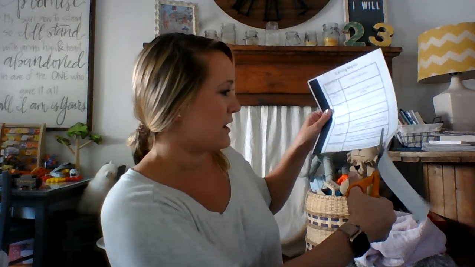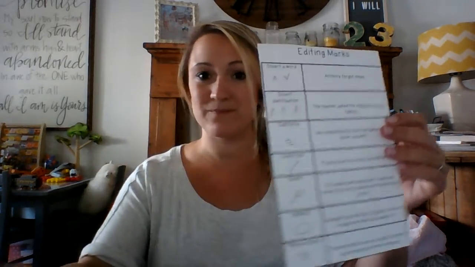So now we're ready to cut this out. We're going to cut out very similarly to what we did to that other page. Cut along the bottom, up the side. We want to keep editing marks on the top, so make sure you don't cut that off. And then keep cutting until you have your editing marks cut out. It's now ready to glue it in.